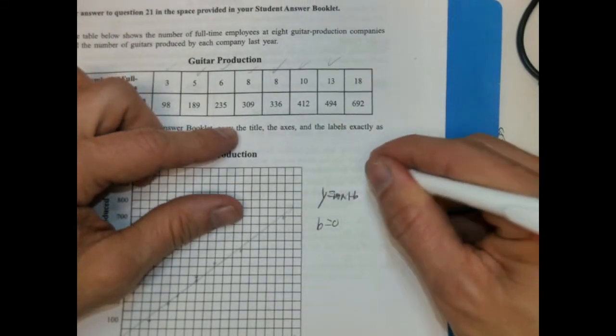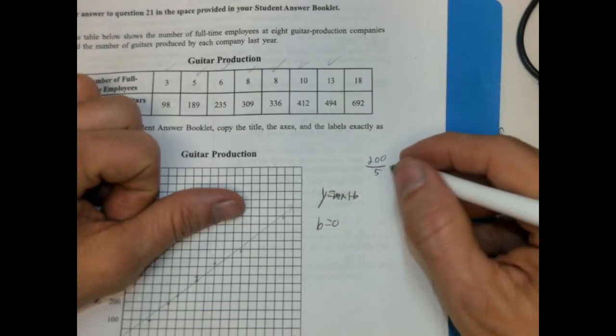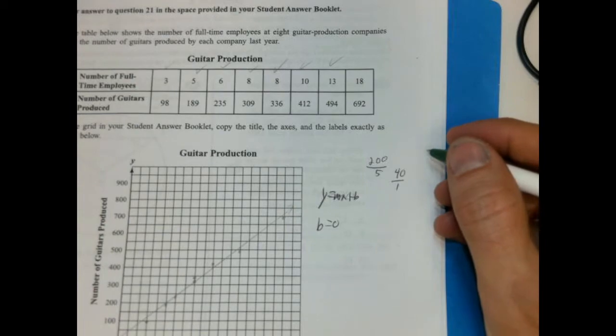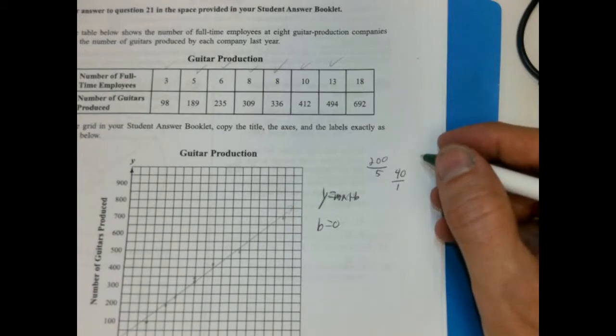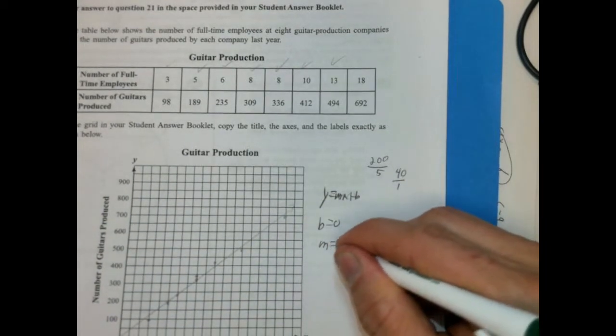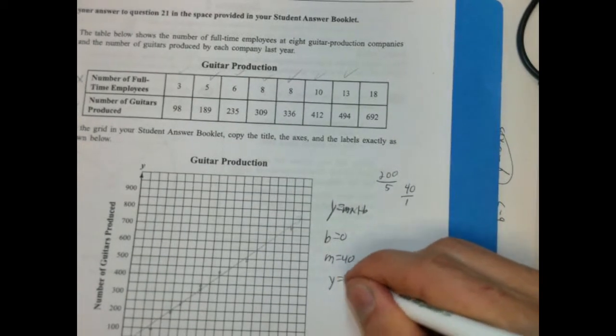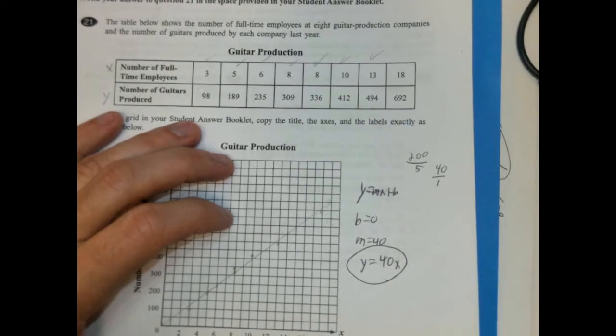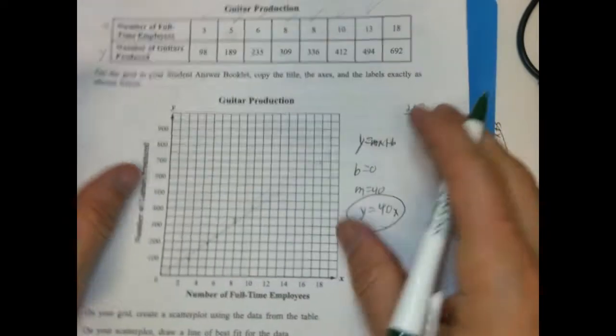So vertical change is 200, horizontal is 5, so 40. If I simplify that, it's 40 over 1. So I'd say m is 40. So y equals 40x. And that'd be the equation, so y equals 40x. Put it down here.